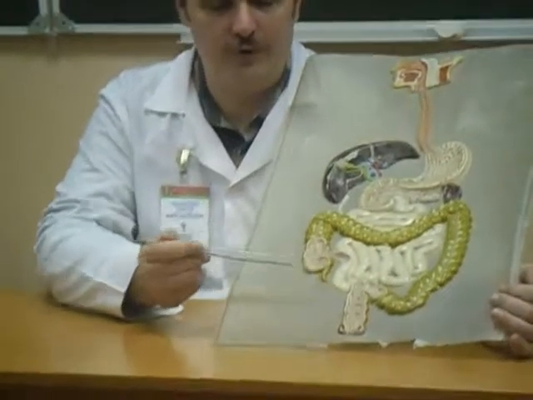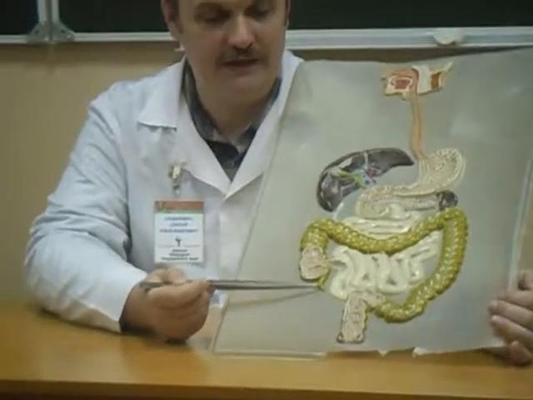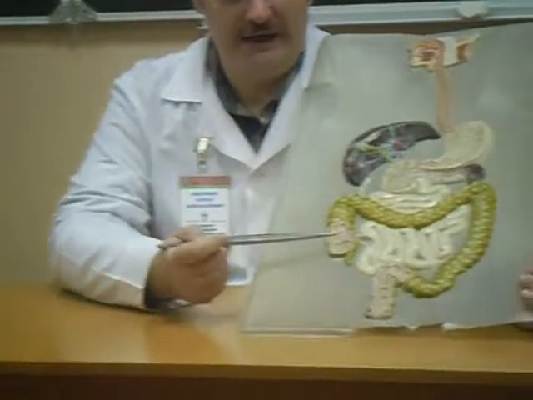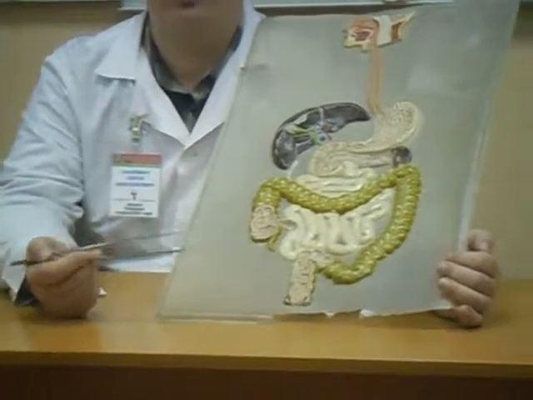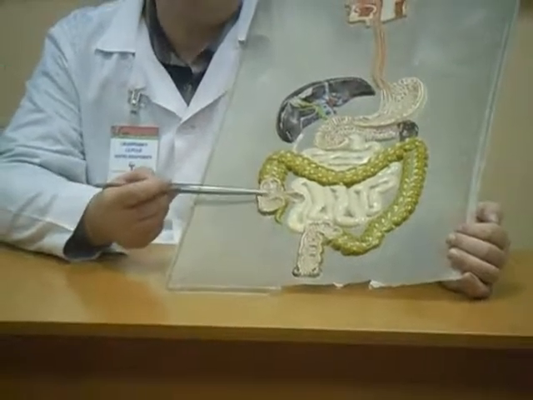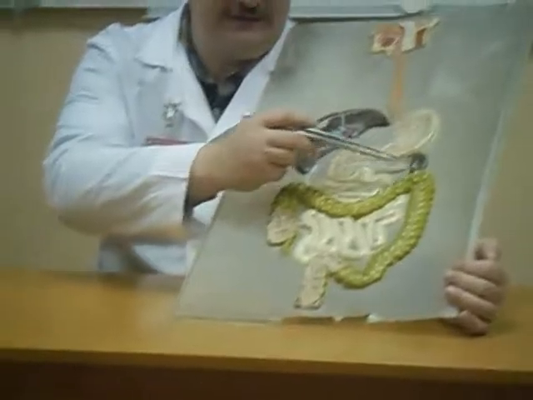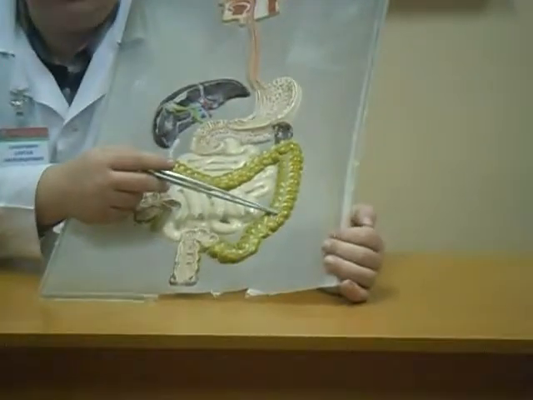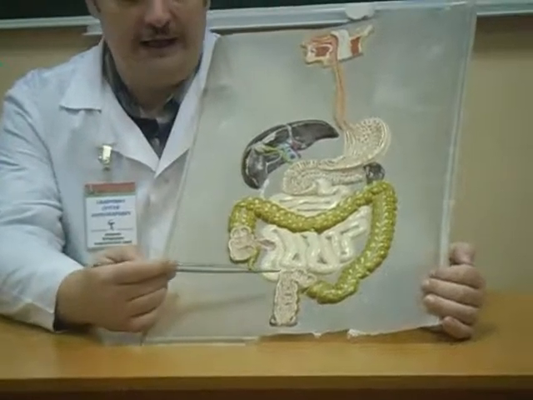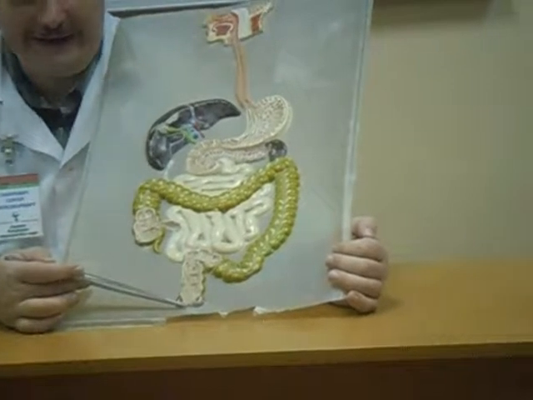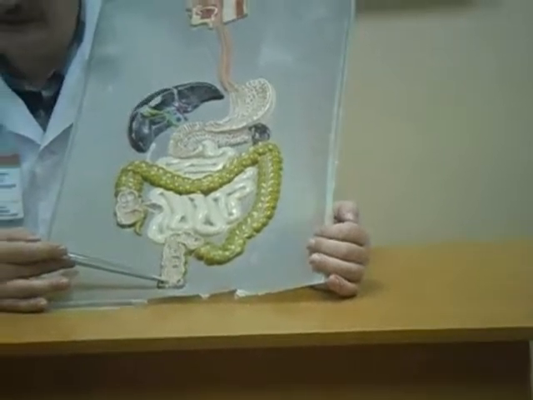It consists of... who knows the name of this department? Cecum, together with appendix vermiformis. Next part of the large intestine is the colon. And the colon consists of colon ascendens, colon transversum, colon descendens, and colon sigmoideum. And the last department is the rectum, and the rectum finishes with canalis analis and anus.